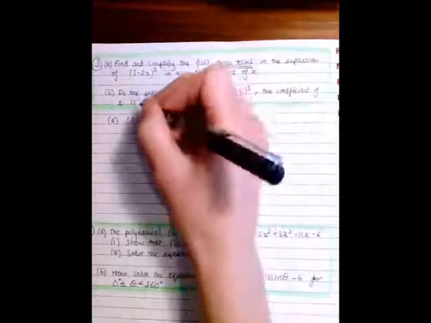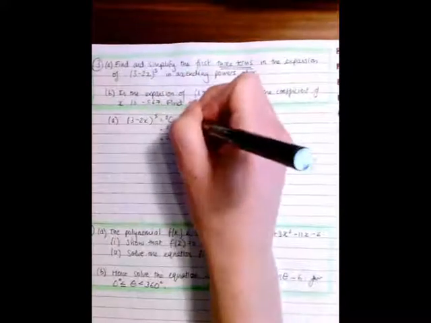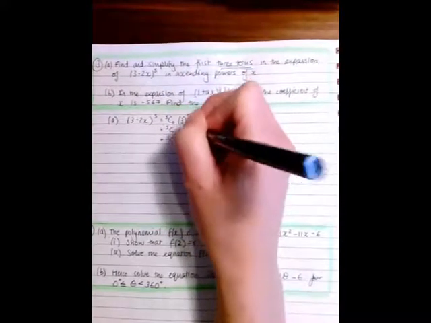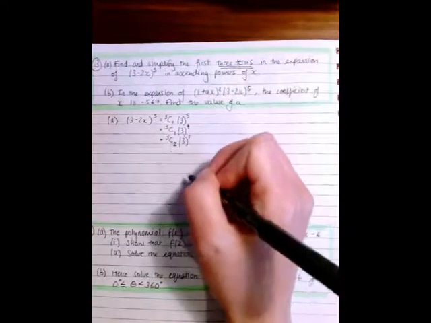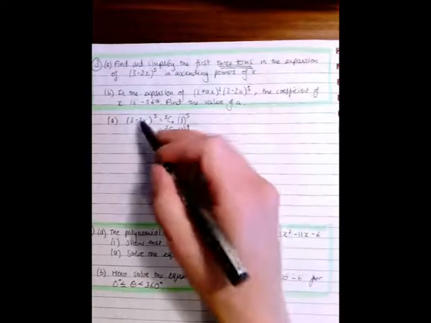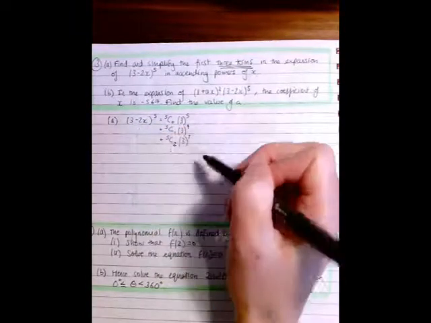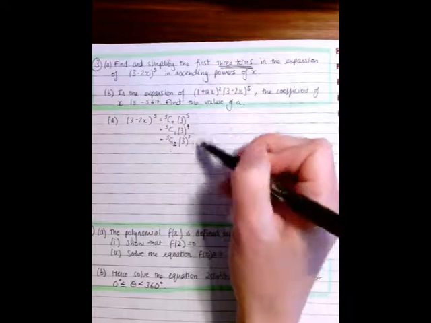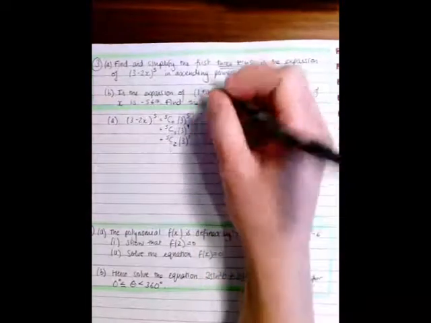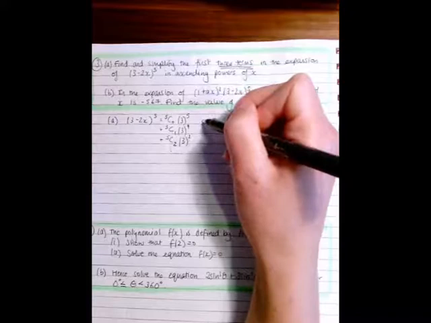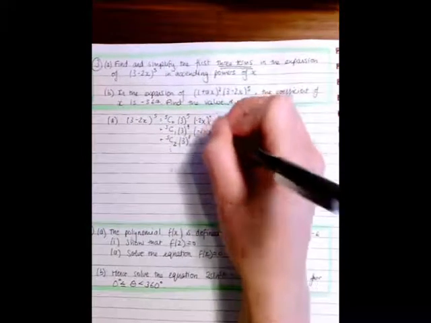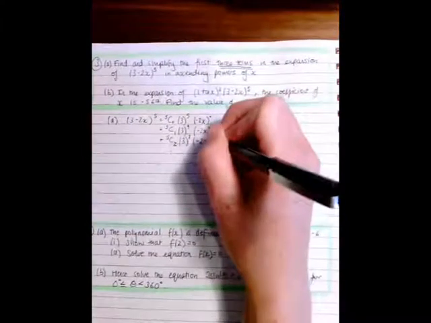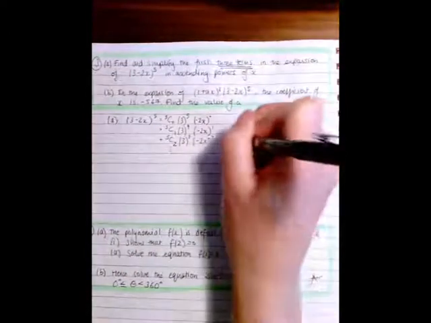And then what happens is with the first value, the 3, we have it to the power of 5, then to the power of 4, then to the power of 3, and that would keep going until you got to the power of 0. And then the other part of the bracket would be going up the opposite way, power 0 to power 5. So this would be minus 2x to the 0, which is just 1. So I'll write that in, but you don't need it because that will just equal 1. And then this would be minus 2x to the power 1. And this would be minus 2x to the power 2.